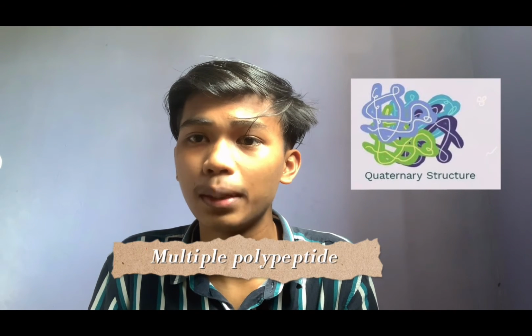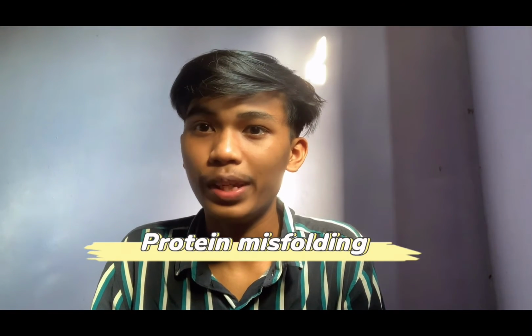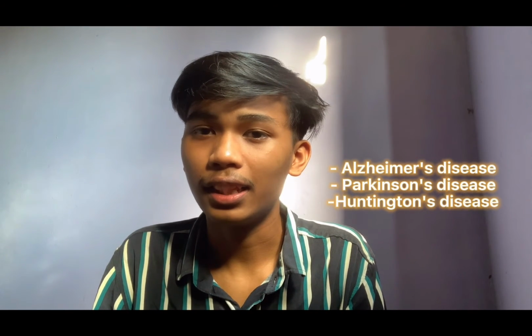Finally, the quaternary structure of a protein refers to those macromolecules with multiple polypeptide chains or subunits. Protein misfolding is believed to be the primary cause of Alzheimer's disease, Parkinson's disease, Huntington's disease, and many others.